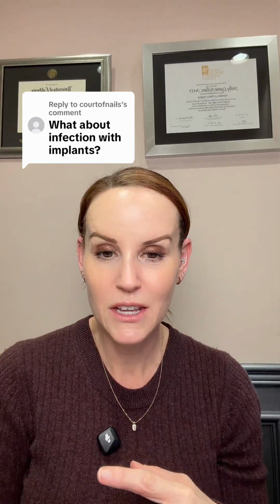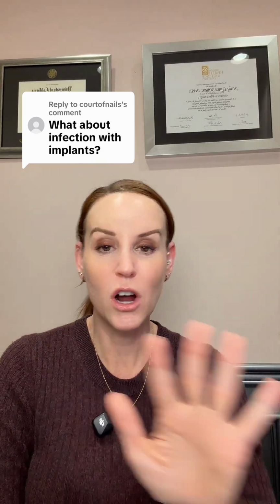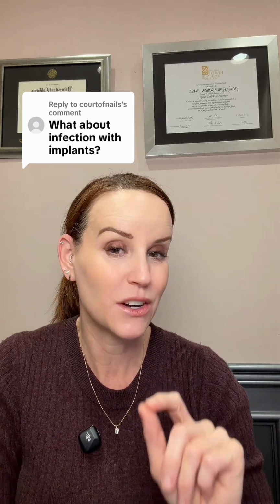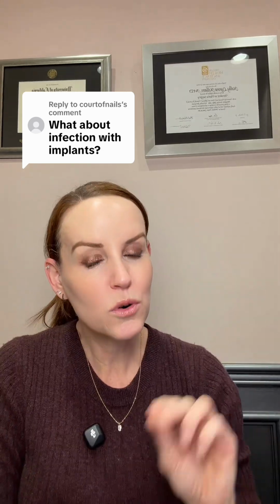Let's talk infections with breast implants. How do we diagnose them and how do we manage them? Anytime an implant is in place, if you're operating anywhere in the area, even if you're not operating on the implant, that implant is at risk for infection. And it's more likely with thin tissue like a mastectomy.